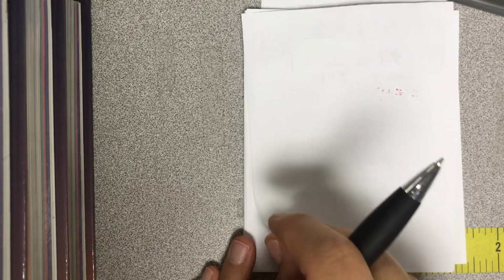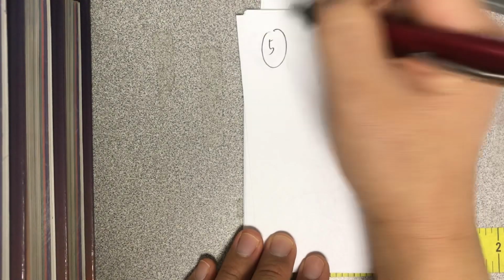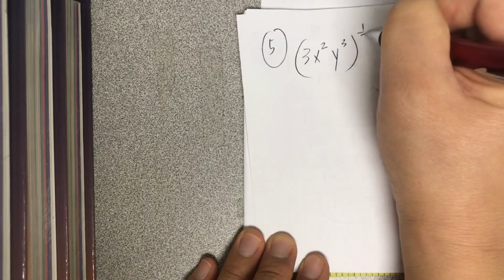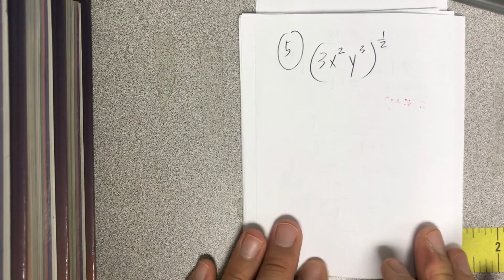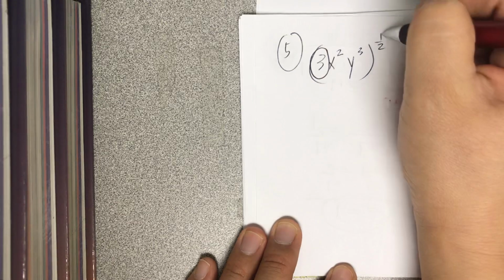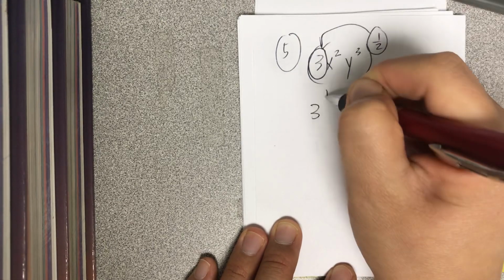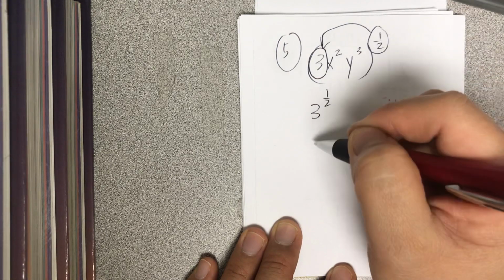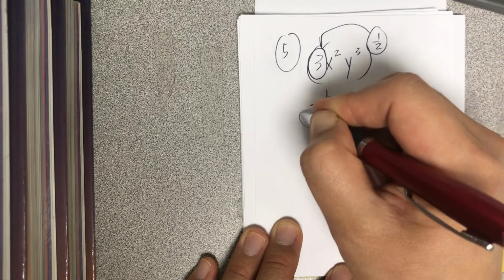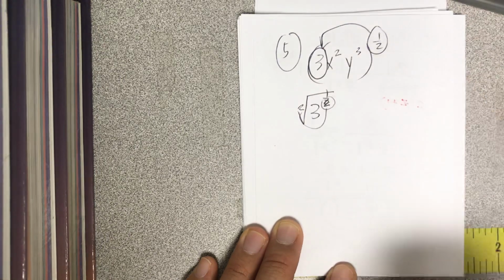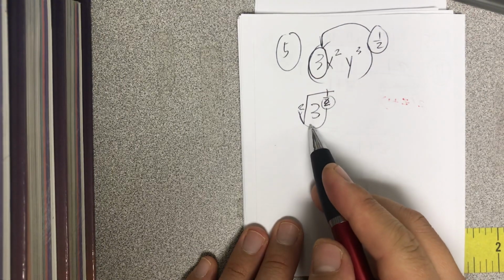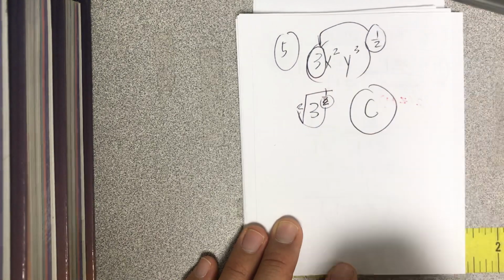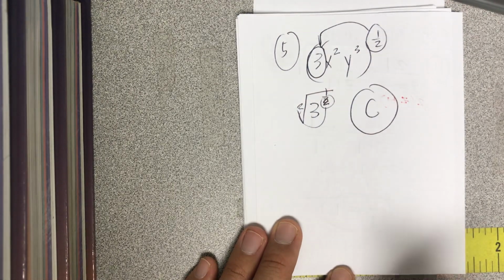The next one is number 5. For number 5, it says 3x squared y to the third, all to the half power. Remember, do this in bite-sized pieces. So I'm going to start with a 3, and I have to apply this to it. So 3 to the half. Another way to write that, remember this is the exponent form, but what is the root form of it? Pull that 2 over here, cross that out. So it would look like this. So what I'm going to do is look at my answer choices, and there's only one answer that has square root of 3. So I'm done. C is the answer.